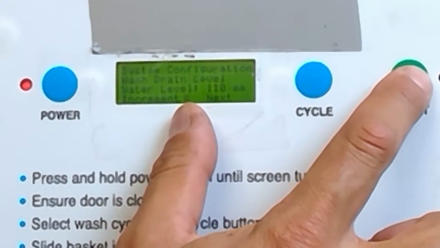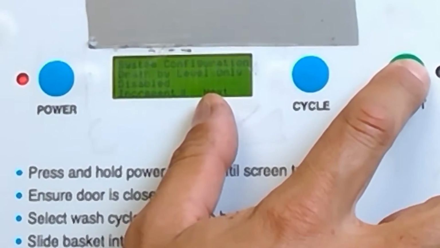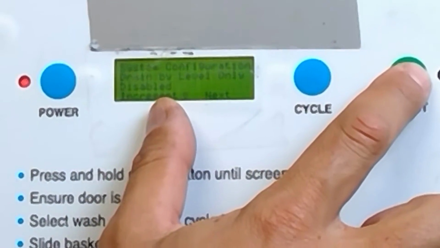You can change your drain level. I suggest these are factory set, I wouldn't change that. Drain by level only.